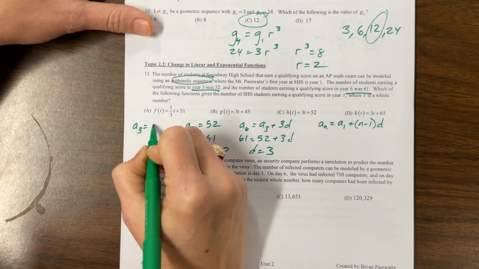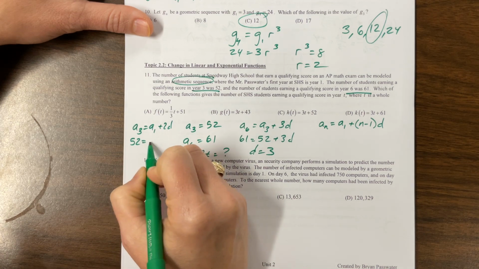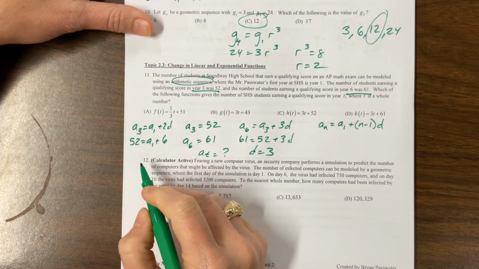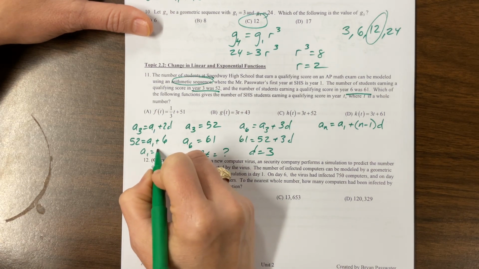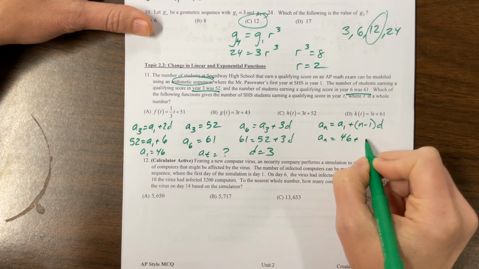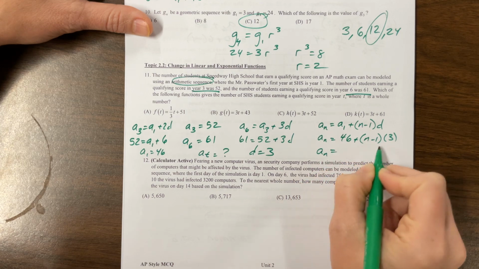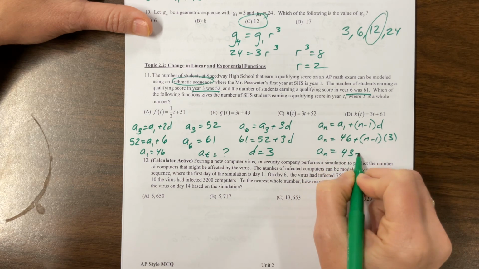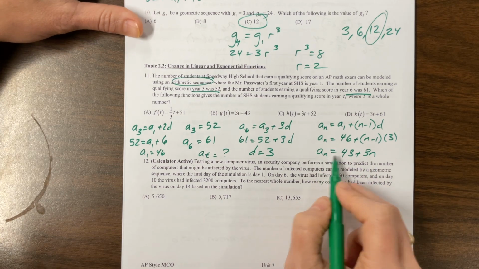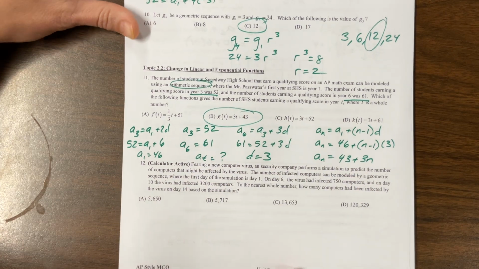A sub 3 would be equal to a sub 1 plus 2d. So 52 would be equal to a sub 1 plus this is 6. So subtract that. I am at 46. Okay, so a sub n is equal to 46 plus n minus 1 times 3. So a sub n is equal to 43 plus 3n. So is this true if I make this t? I don't see why it wouldn't be. So 3t plus 43 looks good to me.